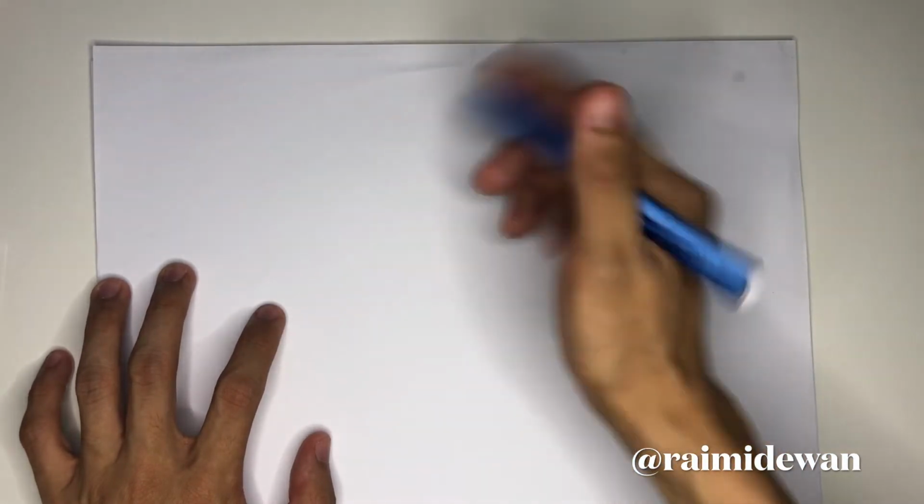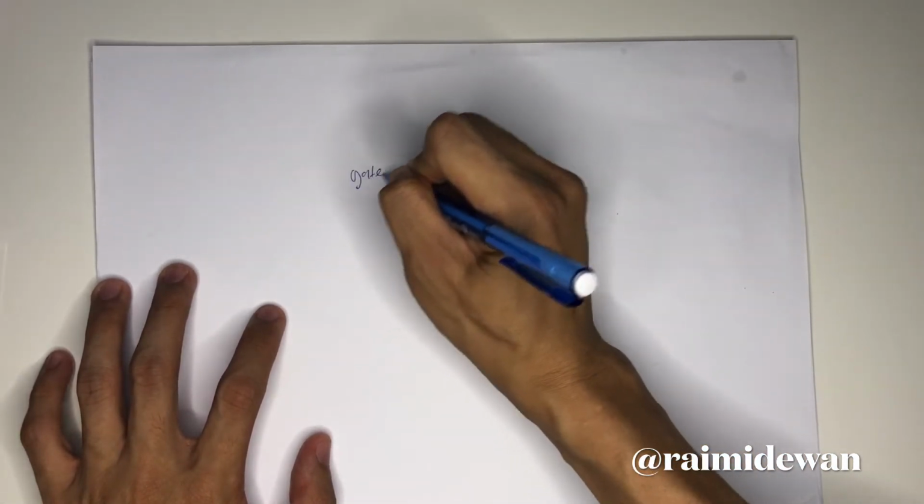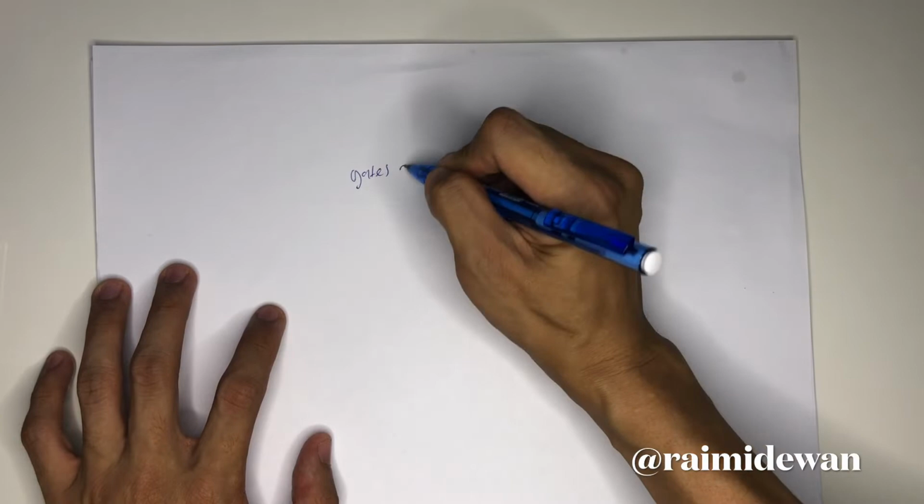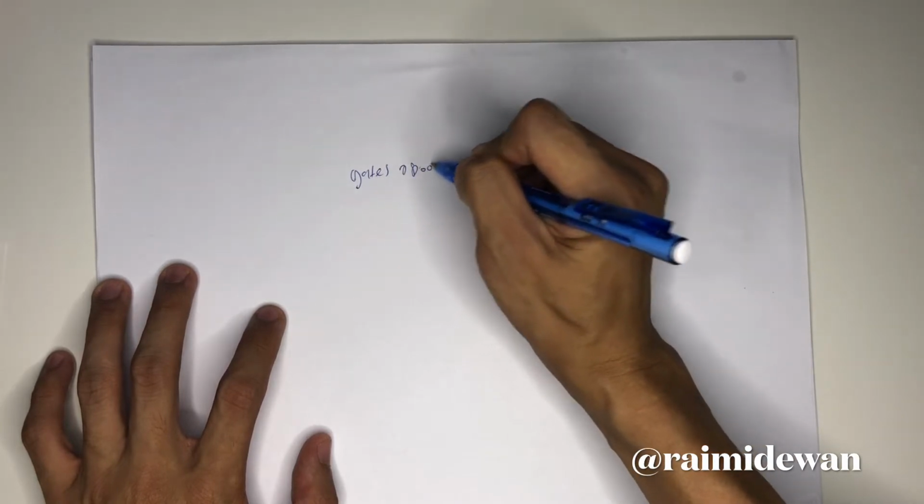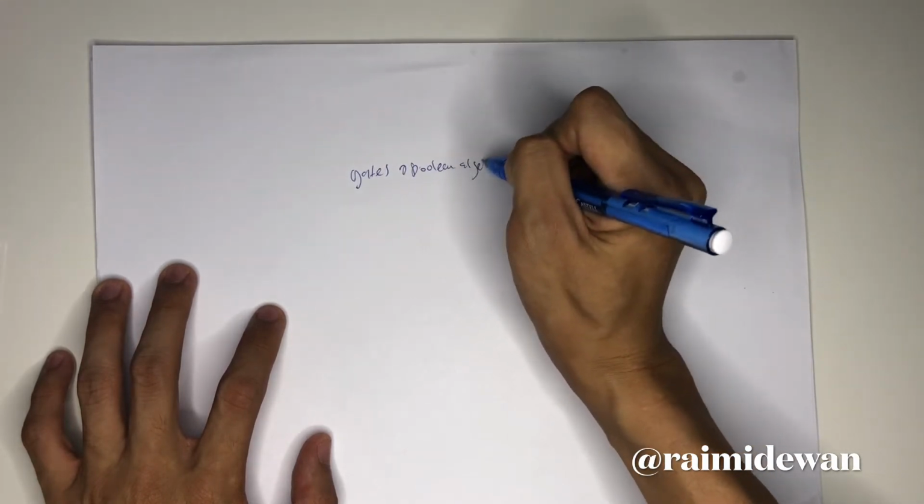Okay, we're going to discuss chapter 3, which is about gates and Boolean algebra.